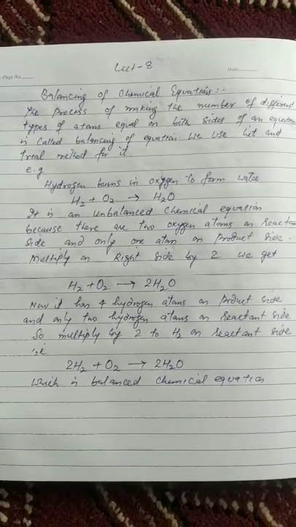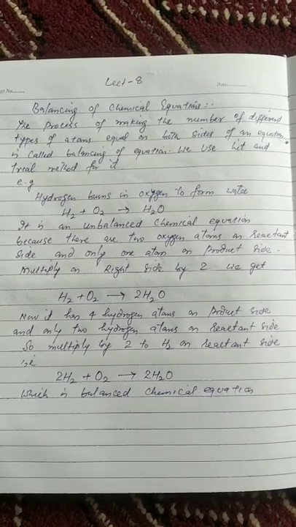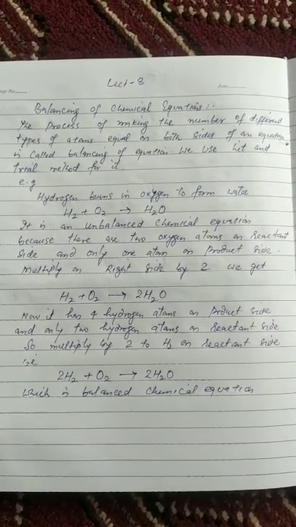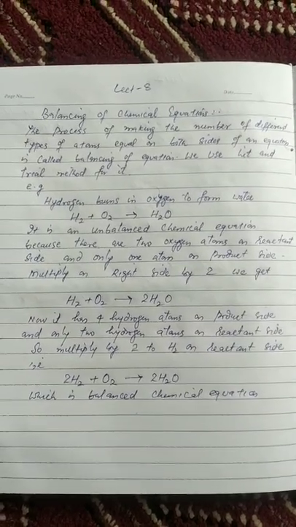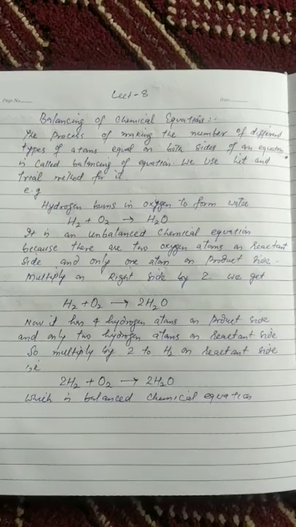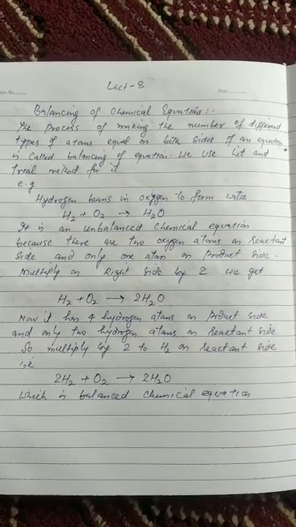There we observed that in a balanced chemical equation, the number of different types of atoms in the reactant and the product side are always equal. Whereas if the number of different types of atoms or substances involved in the chemical reaction are not equal, then we call it an unbalanced chemical equation.